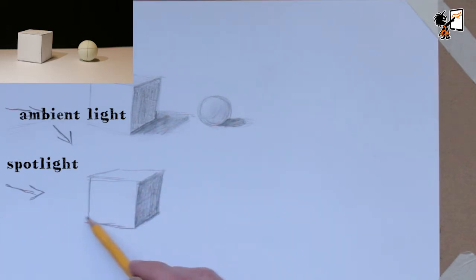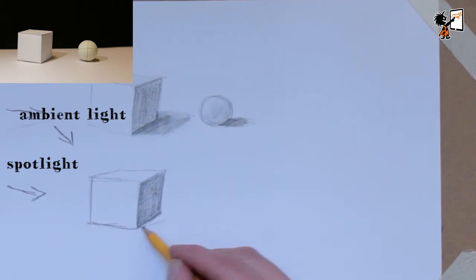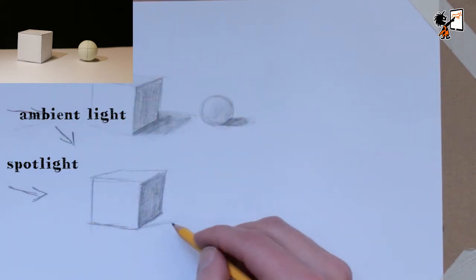The cast shadow has a different angle. We first draw the shadow of the ambient light. Draw the cast shadow very lightly.